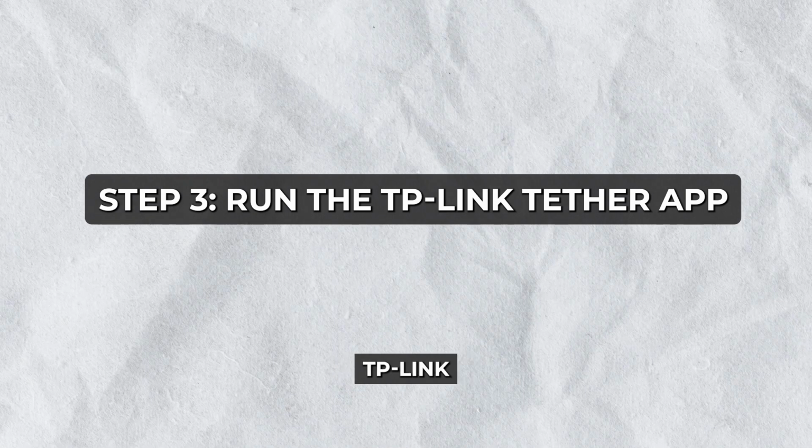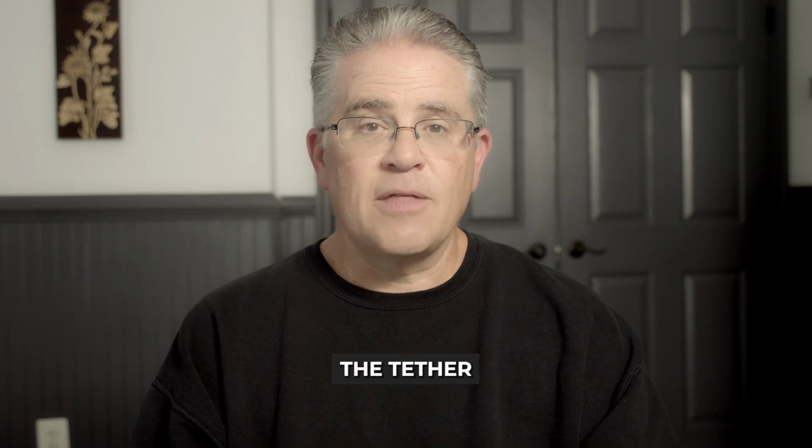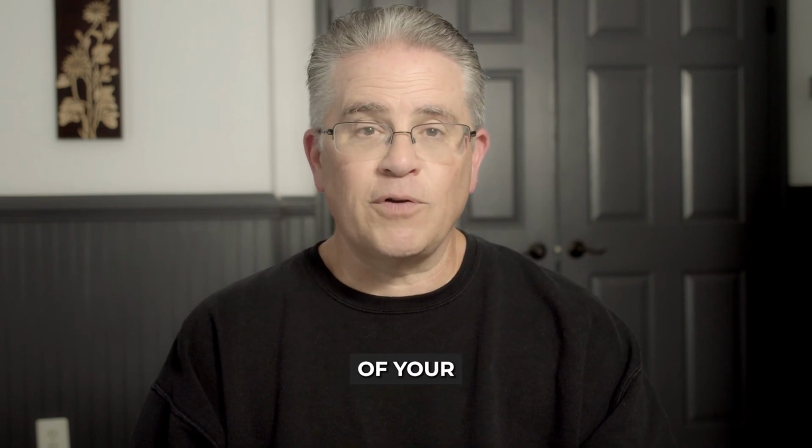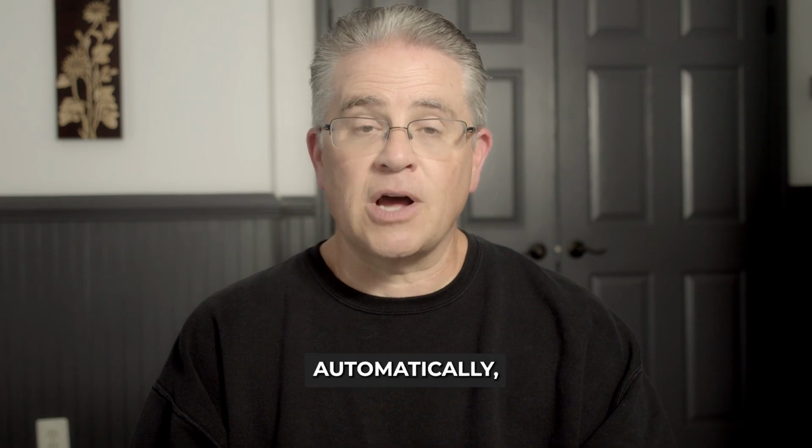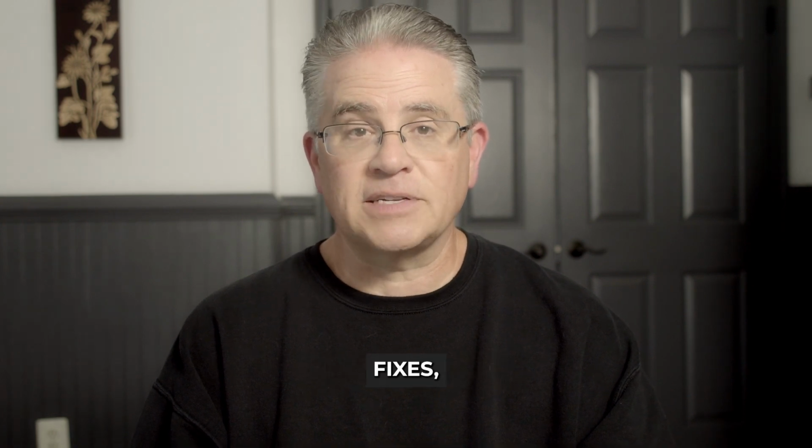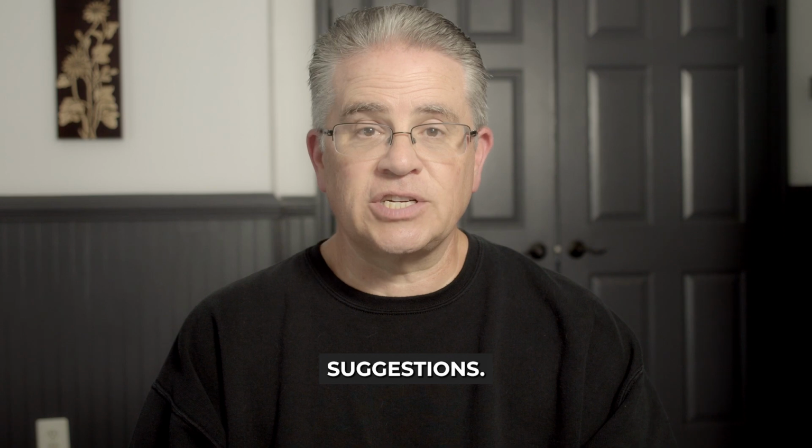Step 3. Run the TP-Link Tether app. Download and install the TP-Link Tether app on your smartphone if you haven't already. Open the app and connect to your TP-Link device. The Tether app provides an overview of your network and often identifies issues automatically, offering recommended fixes. Follow any prompts or suggestions the app provides to resolve network problems efficiently.